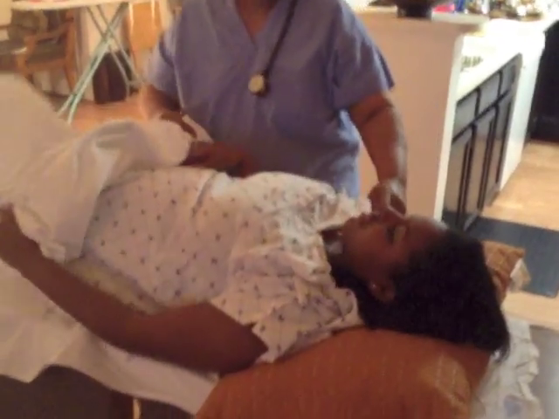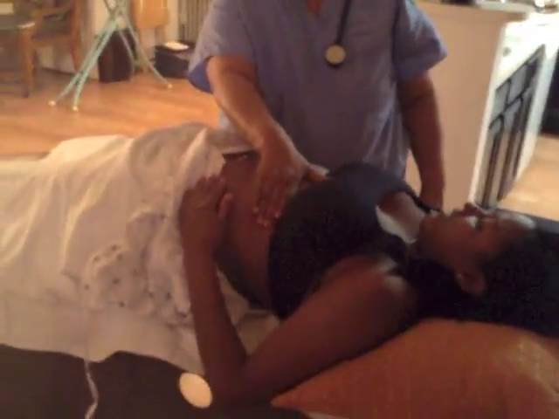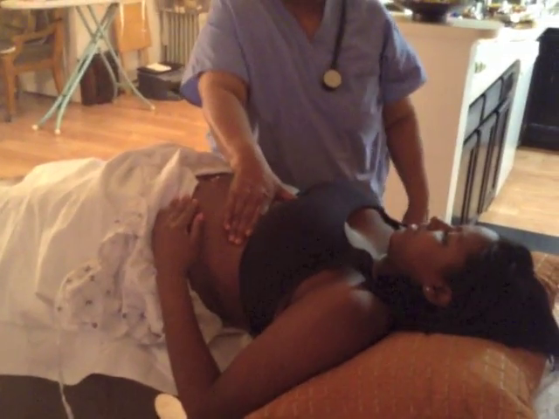Now I'm going to listen to the cardiac aspects, so I want you to lay down now. We're gonna take the top off. I'm going to palpate for your apical pulse at the fourth intercostal space.